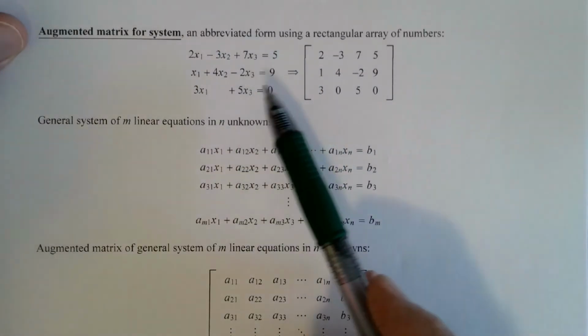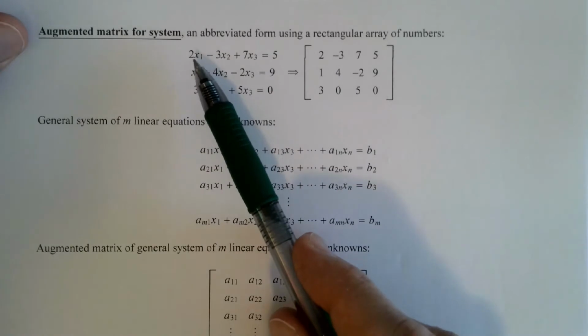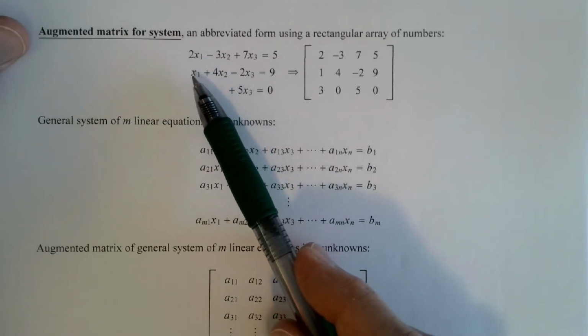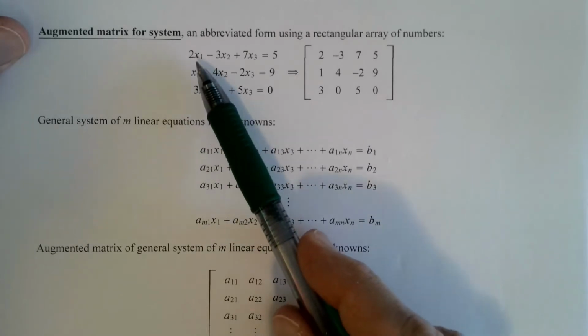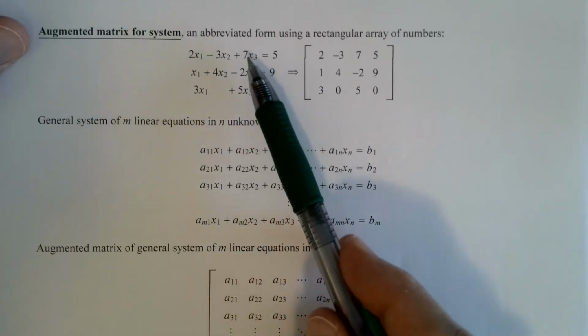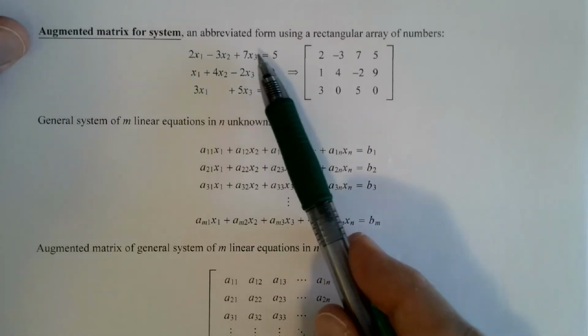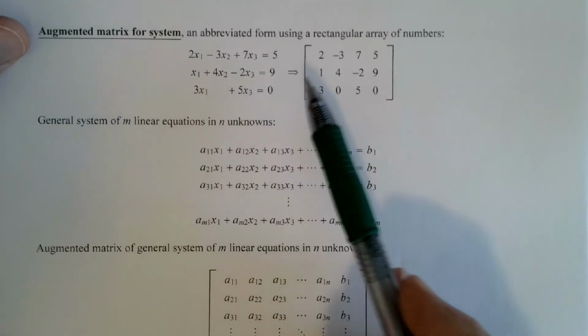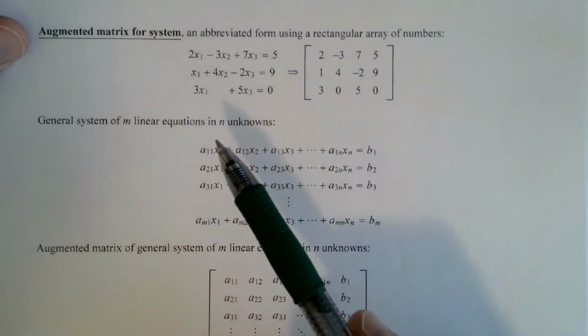See if you see the connection here. First, make sure our equations are set up so that all the x1 variables are lined up right over each other, then all the x sub 2 variables, then all the x sub 3 variables, equals, then your constants.